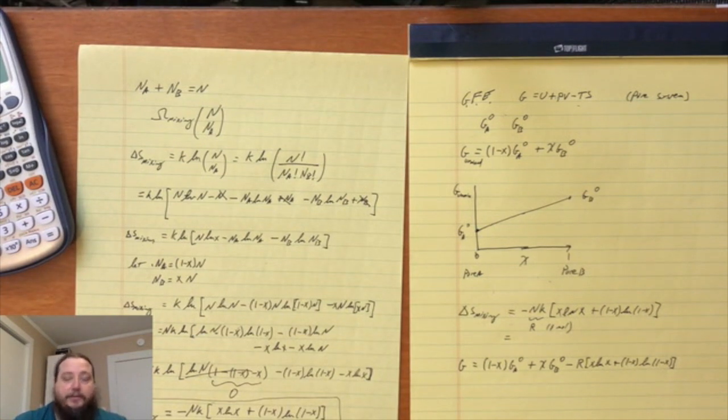No matter how much we try and unmix it, if there are two substances, the equilibrium phases are always going to have probably just a tiny bit of impurity in them.